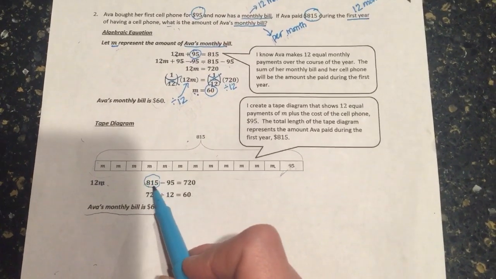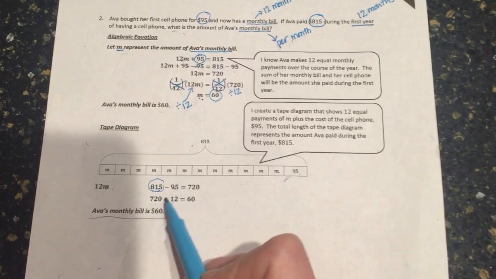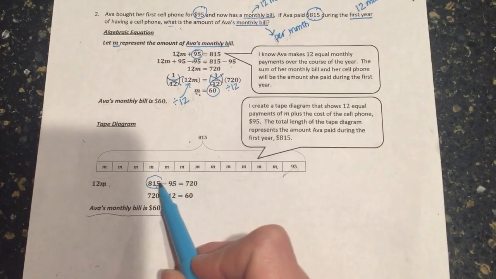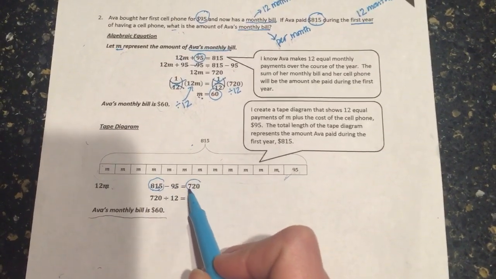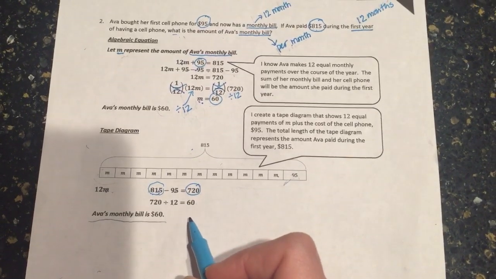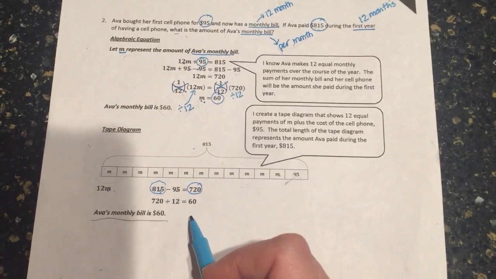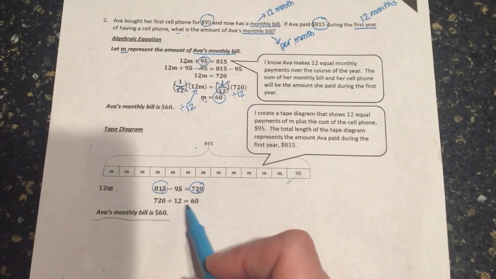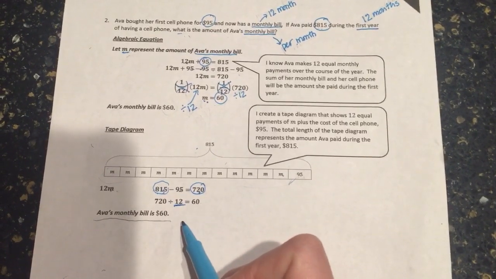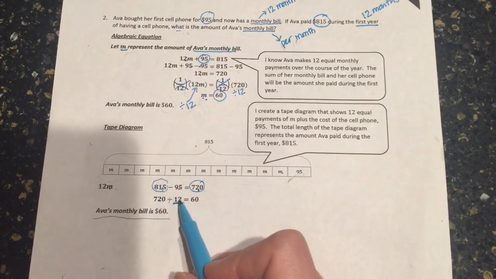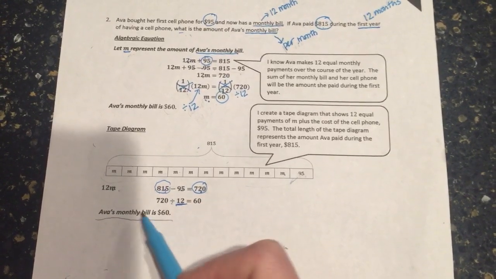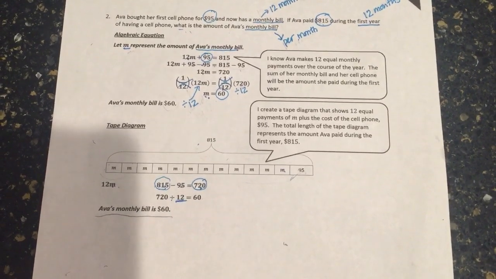We're going to take out from the 815 the amount of her cell phone. So 815 minus 95 gives us how much she spent on her cell phone plan for the entire year. So we can take that for the entire year and divide it by 12, which is 12 months in a year. So 720 divided by 12 is 60. So Ava's monthly bill is $60.